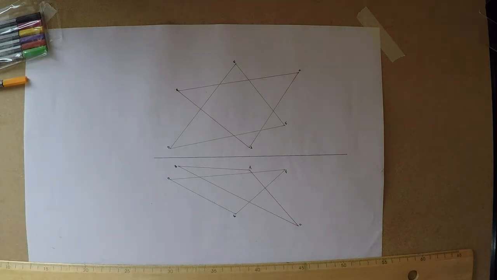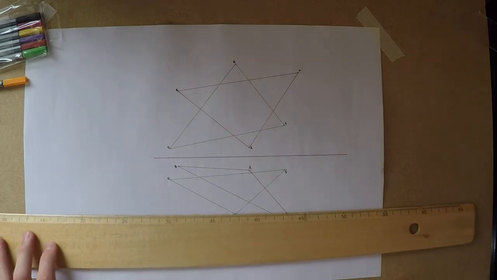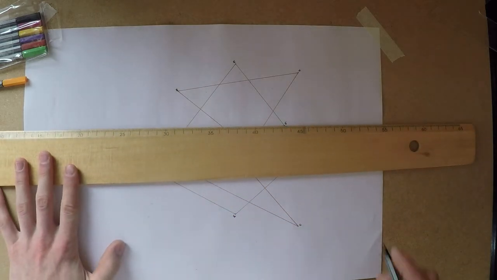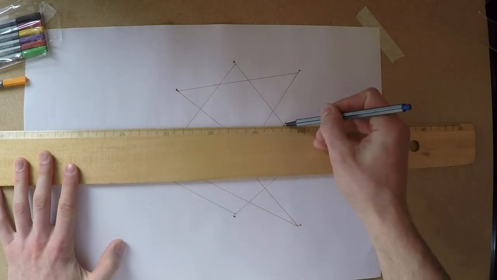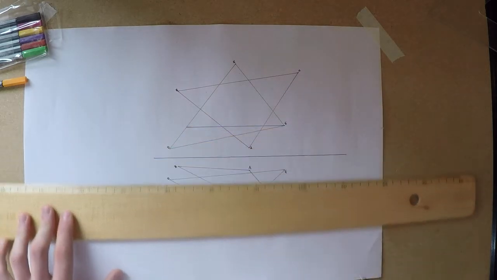So the way we want to do this is we want to take a horizontal line across on one of the planes. So we'll go from point F, and we're just going to bring that, as I said, a horizontal line straight across the plane.